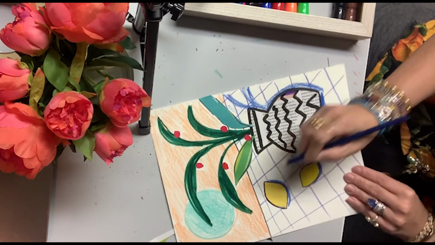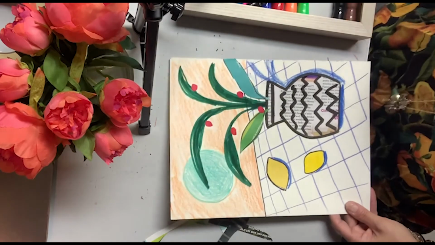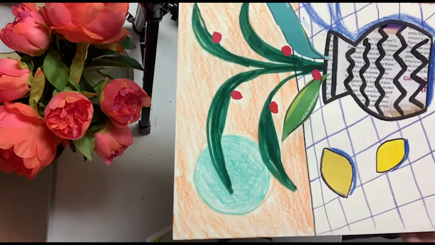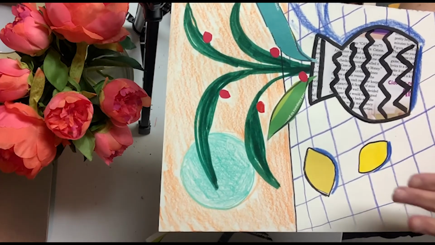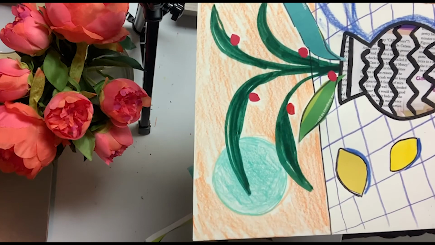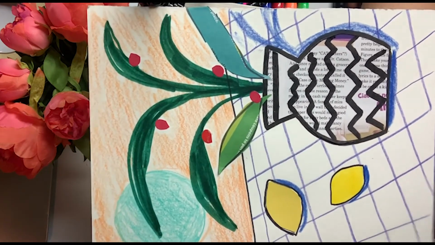So I hope you had fun developing the space, using collage, and hopefully using different materials. That's called using mixed media. In here I used newspaper and magazine, glue, colored pencils, and marker. So I'm using a lot of what we call mixed media to create my still life.